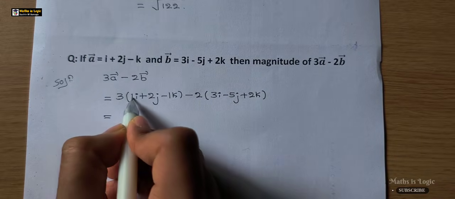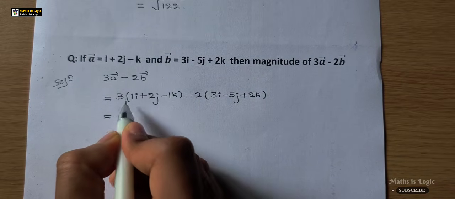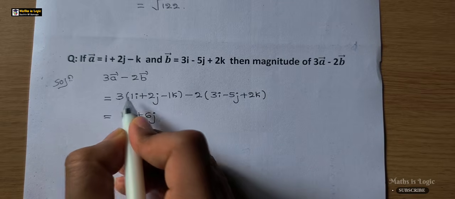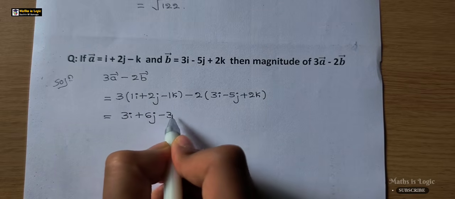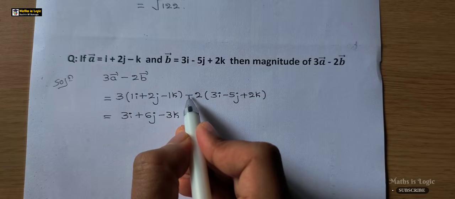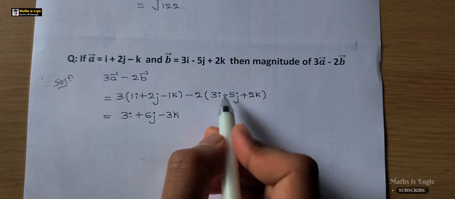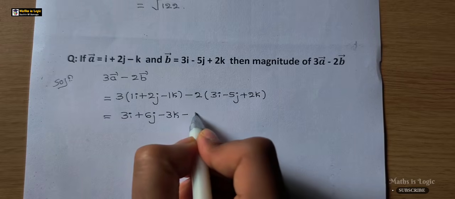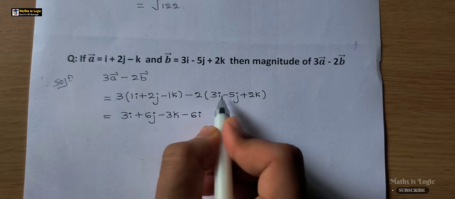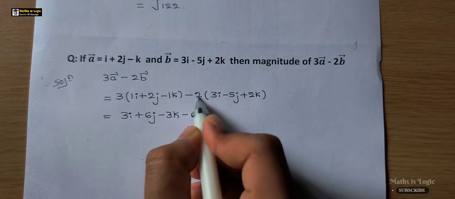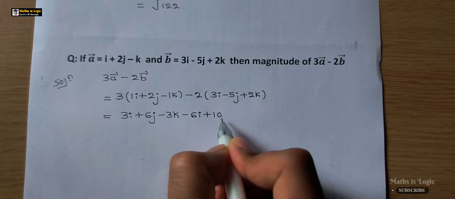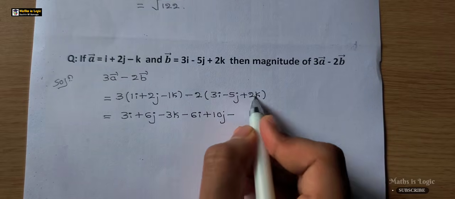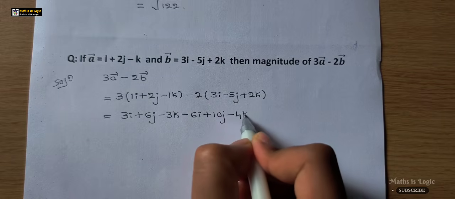Multiply 3 into 1, 3i, 3 into 2, 6j, 3 into minus 1, minus 3k. Take that minus sign inside the bracket. Minus into plus is minus, 2 into 3, 6i, minus into minus is plus, 2 into 5, 10j, minus into plus is minus, 2 into 2, 4k.